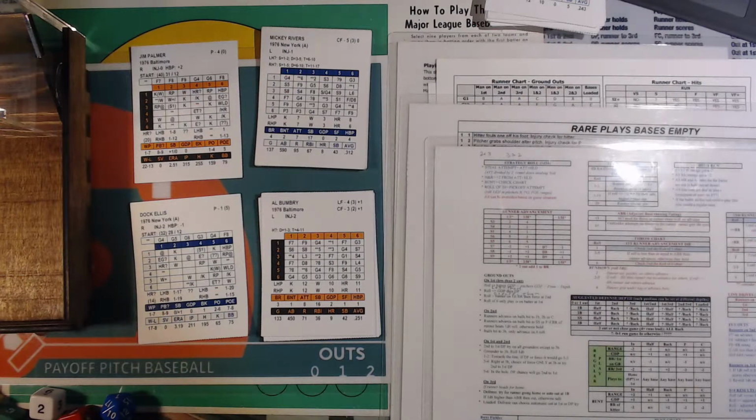I usually print out a score sheet. I'm not doing that today, just not in the mood. So I'll just be using the cards and doing a chat, basically. And it's going to be the Yankees facing the Baltimore Orioles. It's Jim Palmer on the mound against Doc Ellis. So I expect this to be a heck of a ball game.